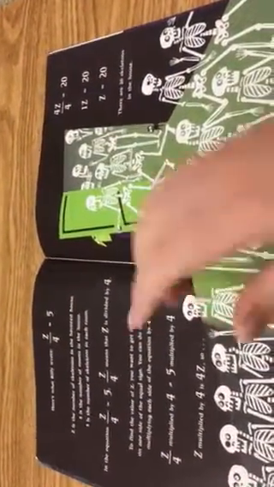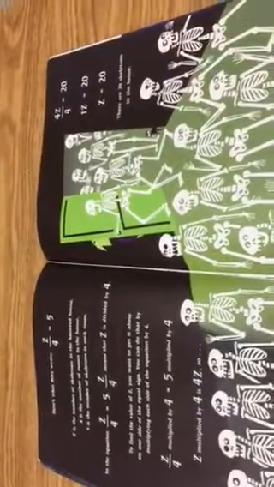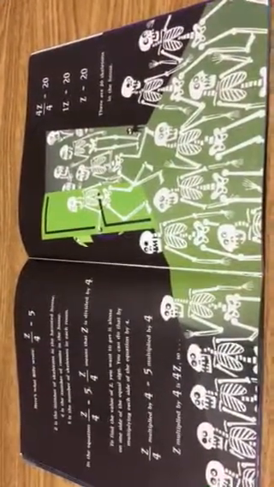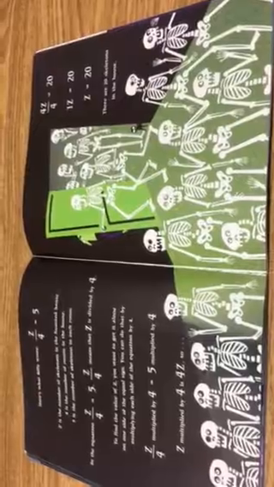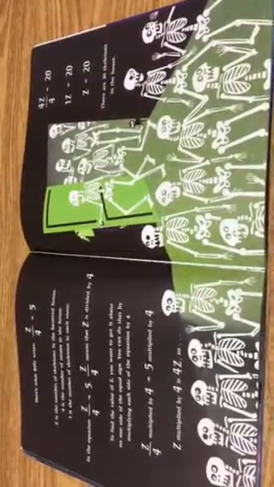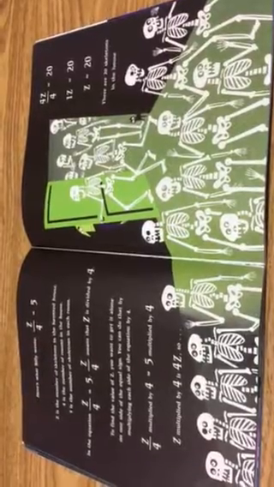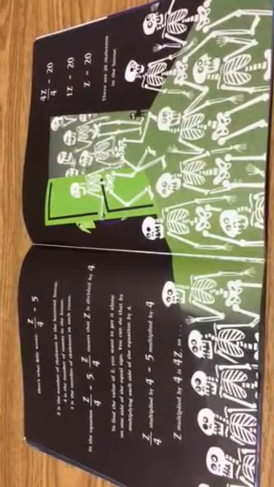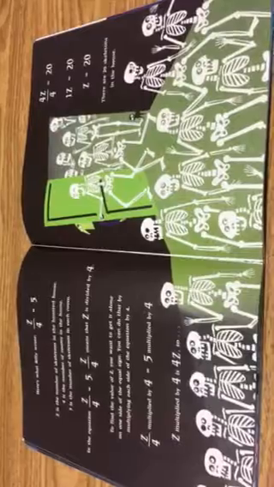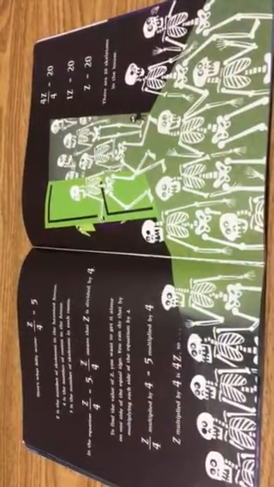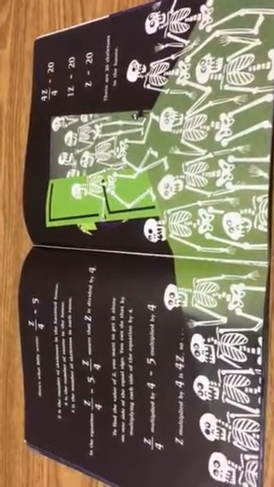Here's what Billy wrote. Z divided by 4 equals 5. Z is the number of skeletons in the haunted house. 4 is the number of rooms in the house. 5 is the number of skeletons in each room. In the equation Z divided by 4 equals 5, Z over 4 means that Z is divided by 4.